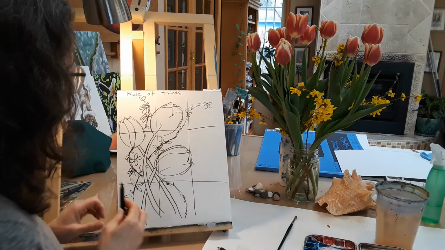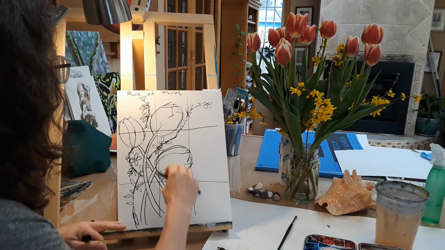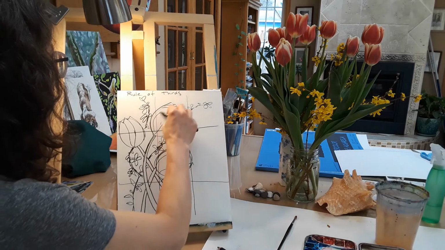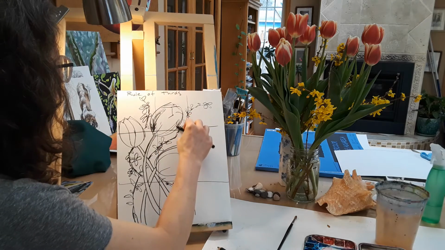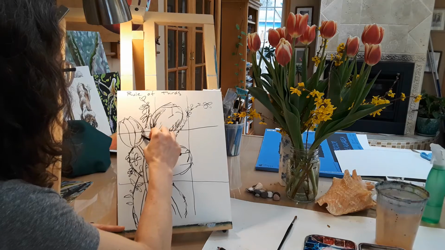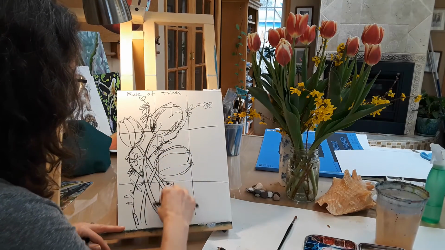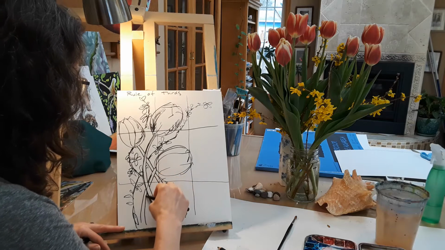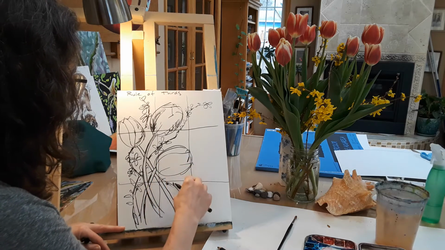All right. So my viewer's eye, I'm hoping, is being led over in one direction, in this direction. Notice I don't have to make everything going in that direction. I think I might add some leaves behind here.